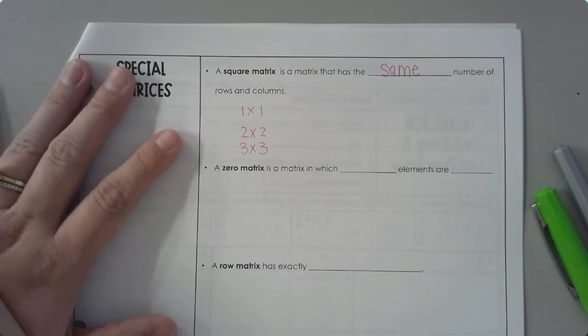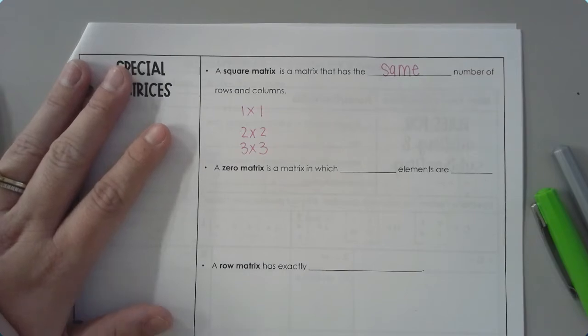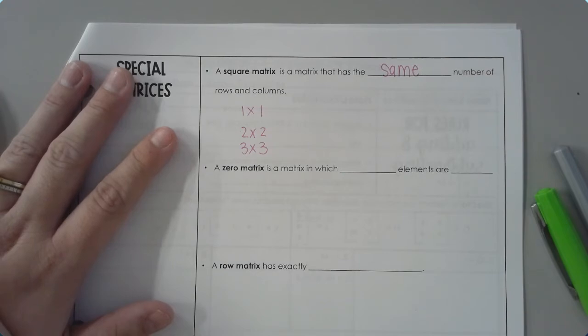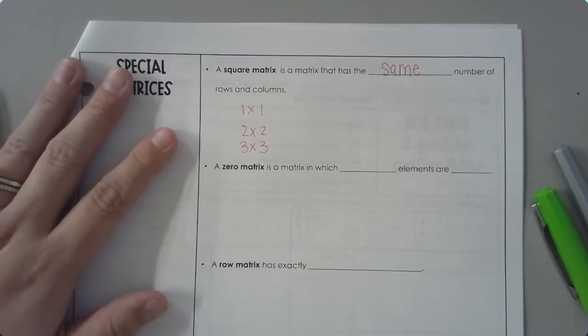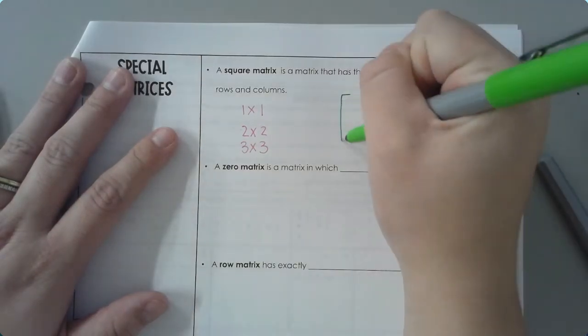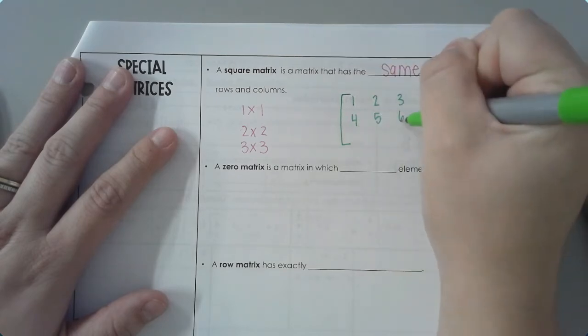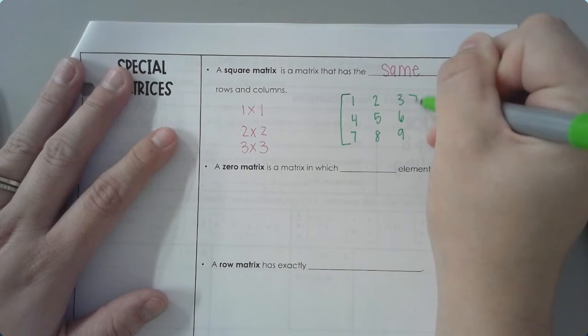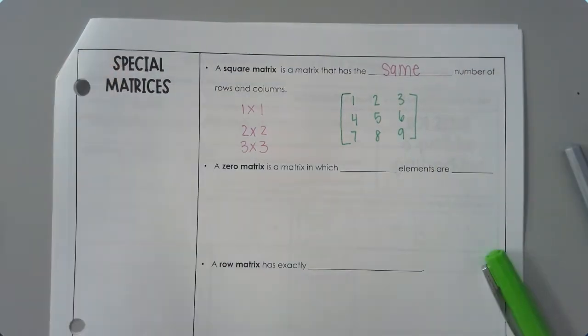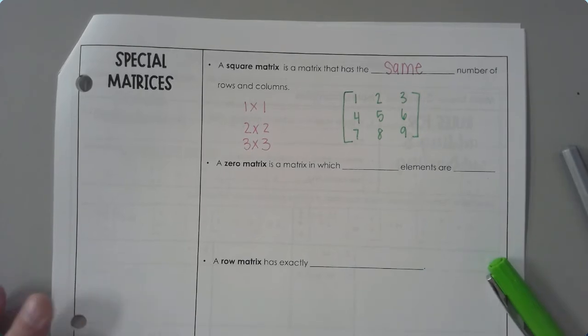Draw an example of a 3 by 3 matrix on your paper. I have put an example. Basically, anything that has 3 rows and 3 columns works. It doesn't matter. Those numbers could be positive, negative. Those numbers could be 5,000. They don't have to be single-digit numbers. They can be big numbers.